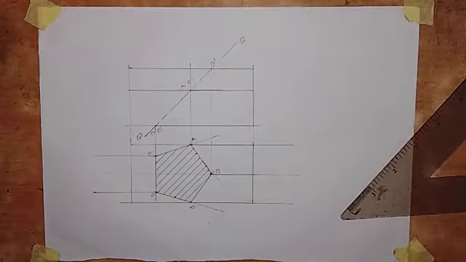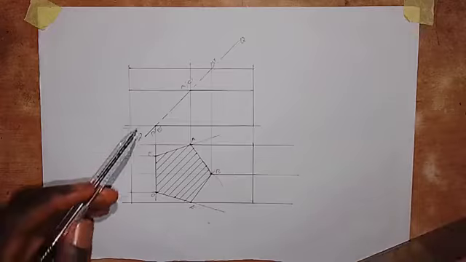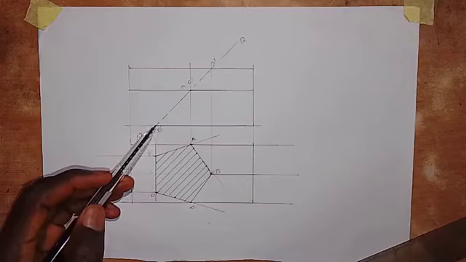Let's take note of that. Now let's go and work on the true shape. What we have to do is draw a line from this point.